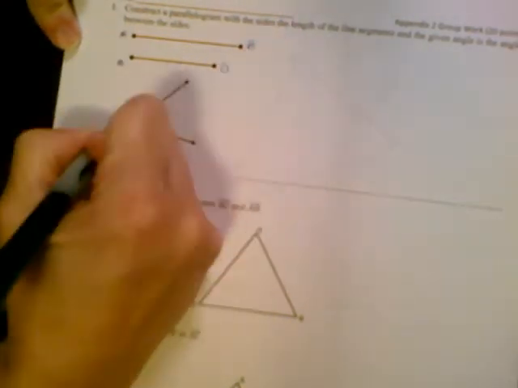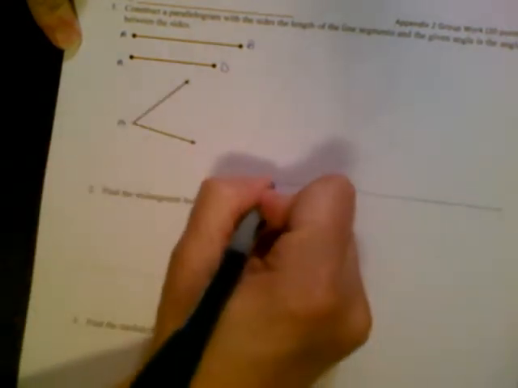Construct a parallelogram with sides of the line segments to be given and the angle to be given. Okay, so one of the angles is given. I'm going to use this angle as the angle between these two sides, as the base. So first thing you're going to do is draw where your base would be, and I'm going to label these as A, B, A, D, and this is angle A. So here is where A prime will be.